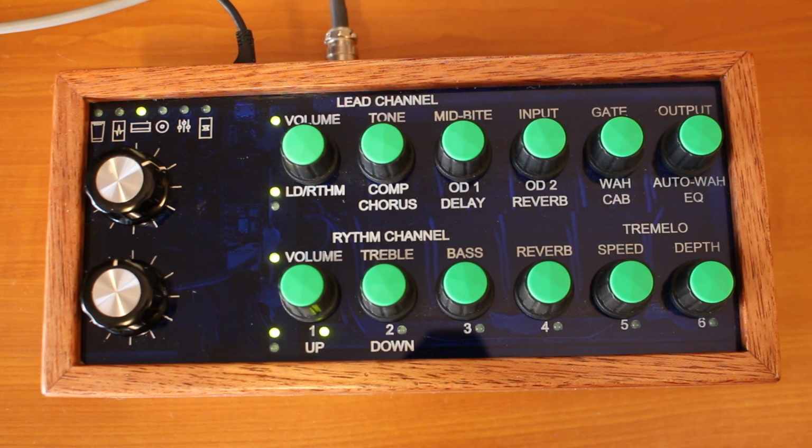Unfortunately, one of the things that you can't access through MIDI is switching the individual pages.